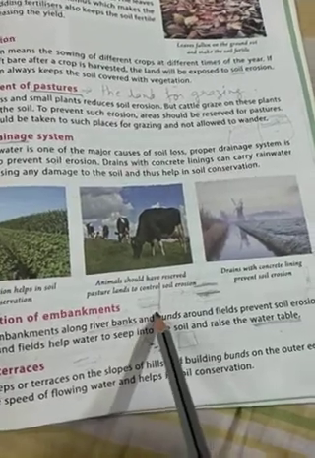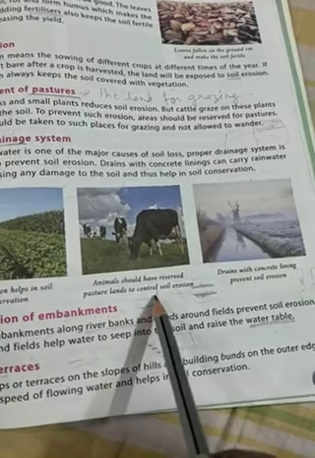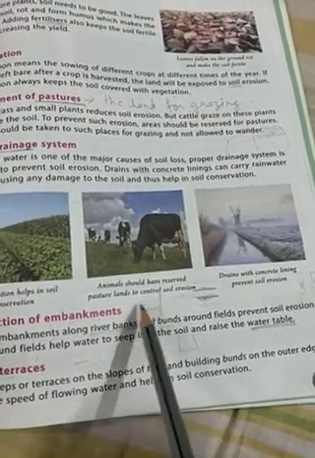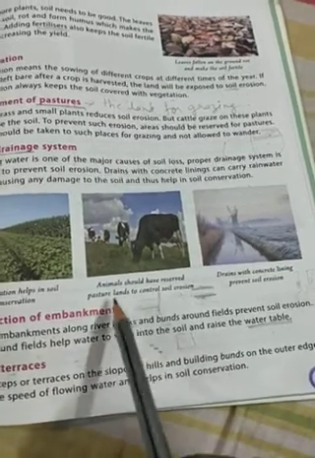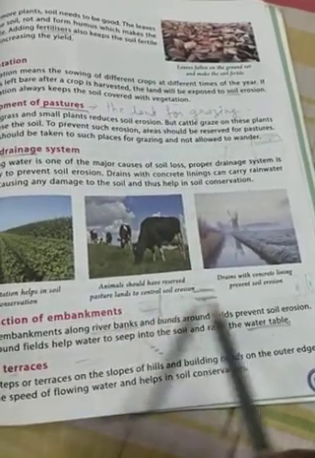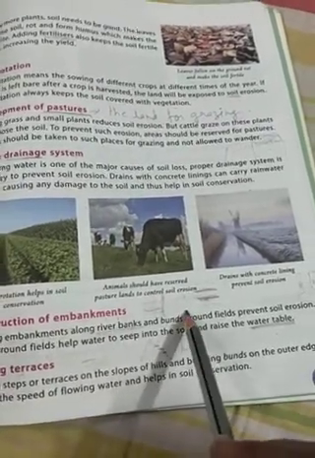Similarly, bunds means across the river, if we make some kind of barrier or dams as we are constructing, then in that case also the rainwater remains here only, right? And if it is in excess, then we open the doors of the dams and the extra water is removed from here. So in this also, the water is not carrying any amount of soil from here to here.